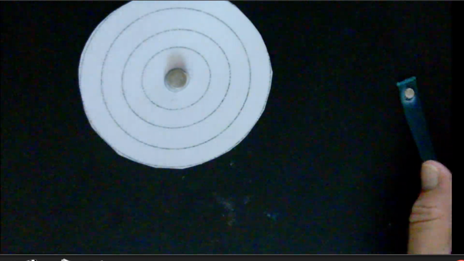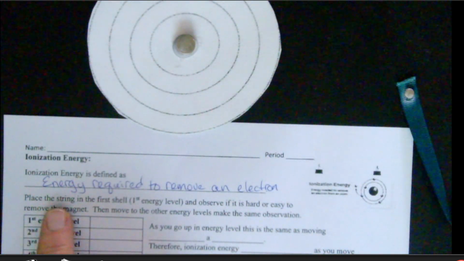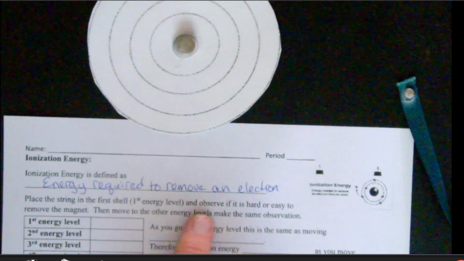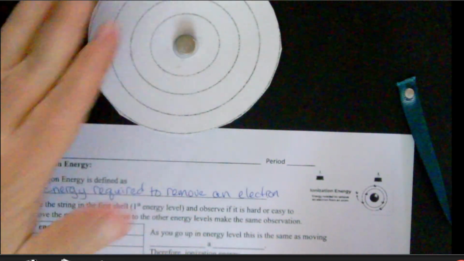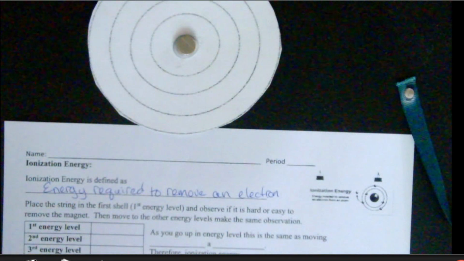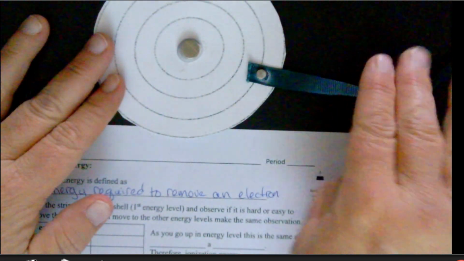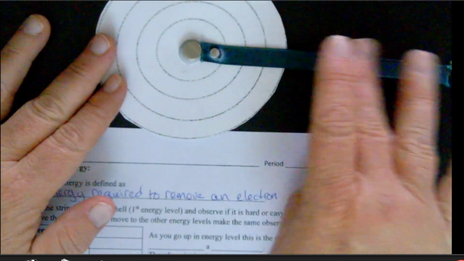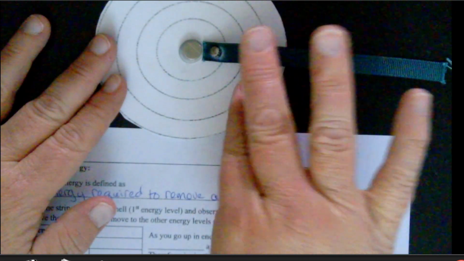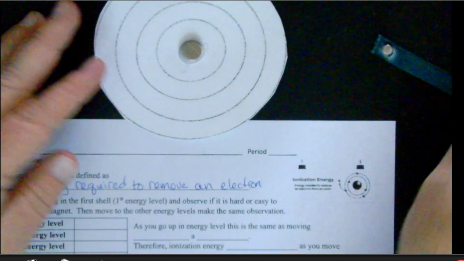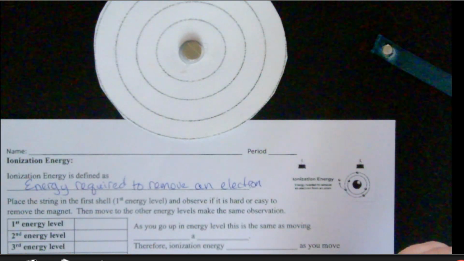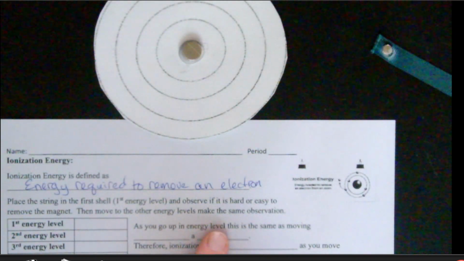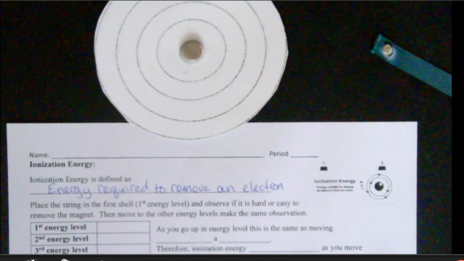So it says on your paper, it tells me, place the string in the first shell or first energy level and observe if it is hard or easy to remove the magnet. We're going to start with just one, okay? And we're going to put it close to the energy level. It's not too bad, but it does take me pulling, okay? A little bit. So it does take some energy. Okay, and it says, then move to the other energy and make the same observation.